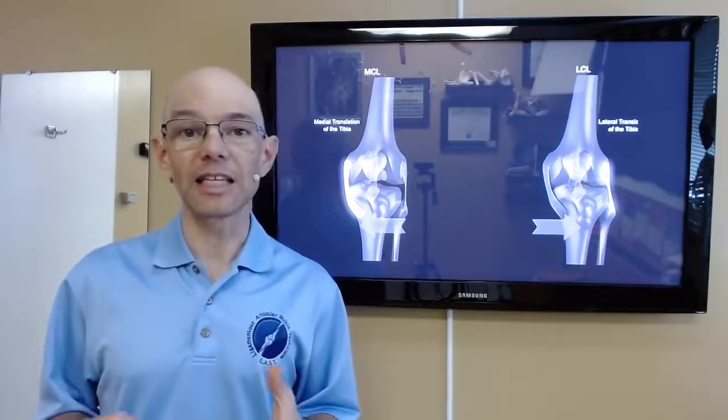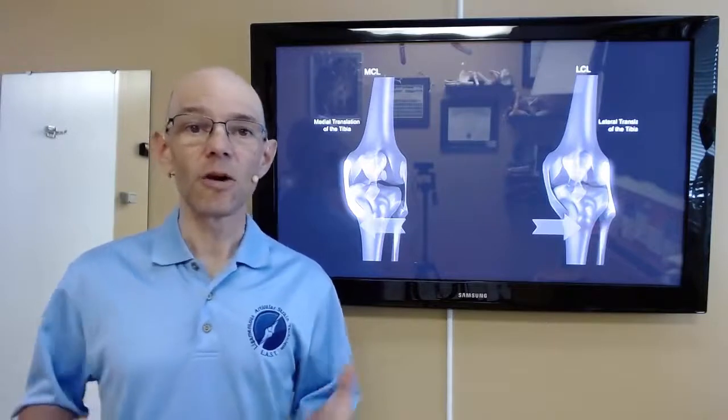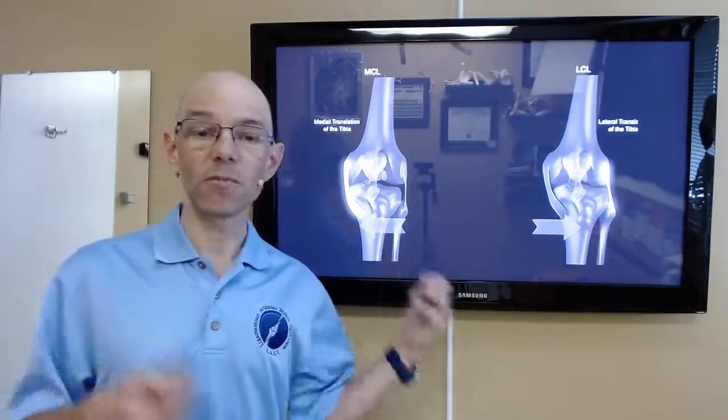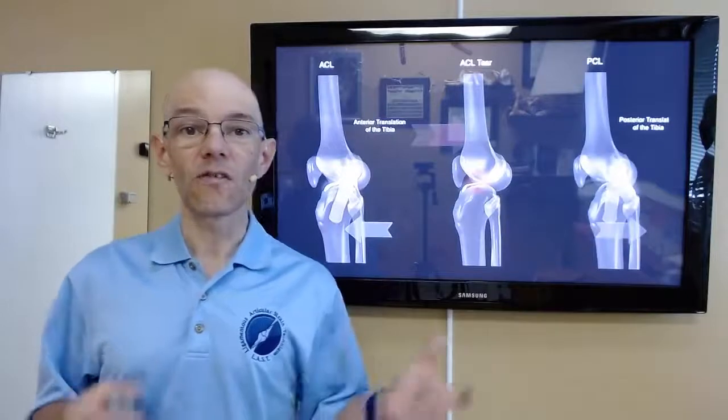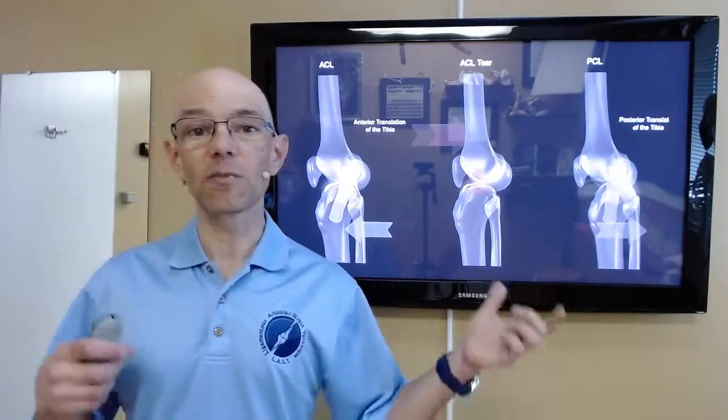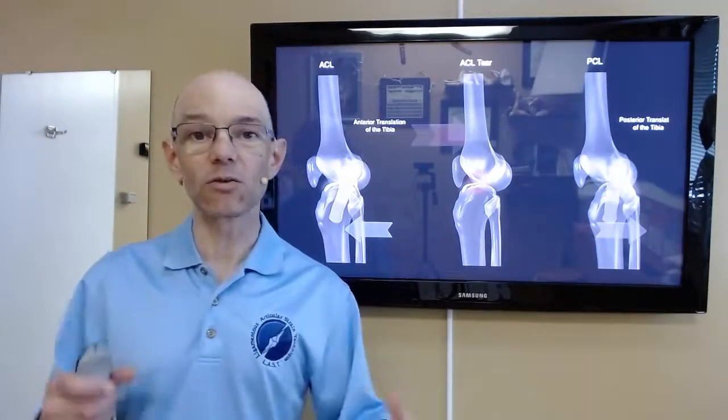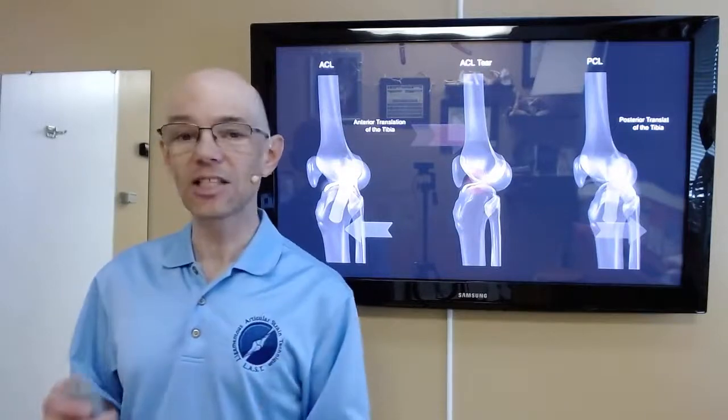In part two, we're going to look at the most common ligamentous structures of the knee that come into our office and typically get injured. We're going to be looking at treatment techniques for the medial collateral, the lateral collateral, the anterior cruciate ligament, the posterior cruciate ligament, and general cruciate ligament treatment techniques.